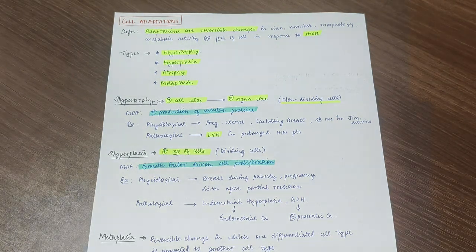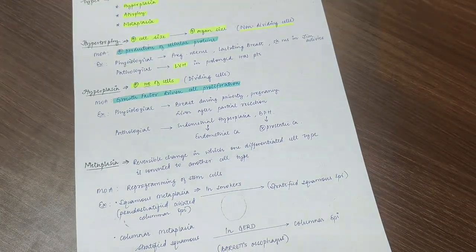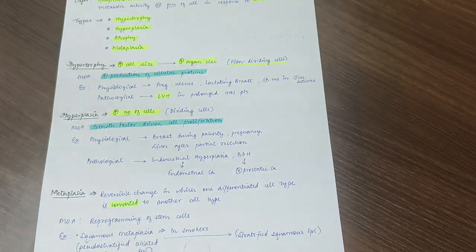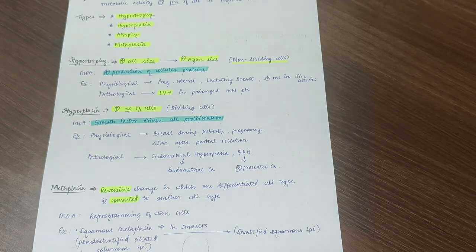So coming to the metaplasia, what is metaplasia? Metaplasia is again the reversible change in which one differentiated cell type is converted to the other cell type. Remember, converted is important in the definition, and it is reversible. All these are reversible changes.